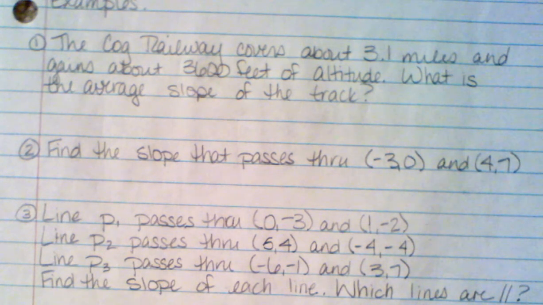Number 2, it says find the slope that passes through negative 3, 0 and 4, 7. So I showed you how to do that at the very beginning of this video. And it's a review from last year.